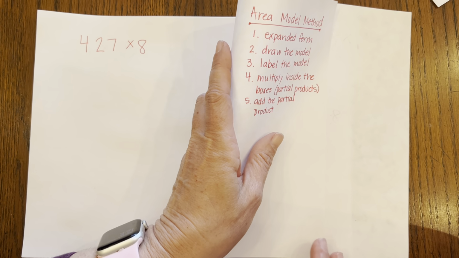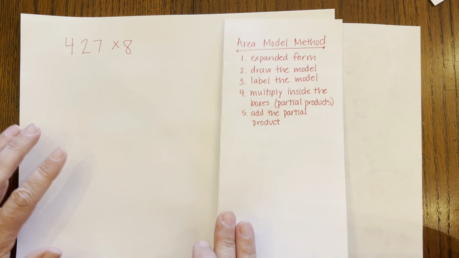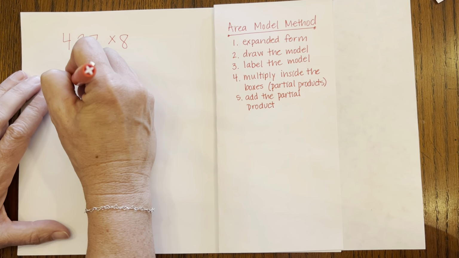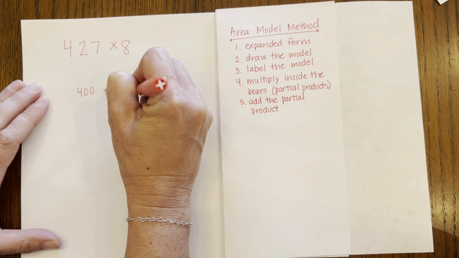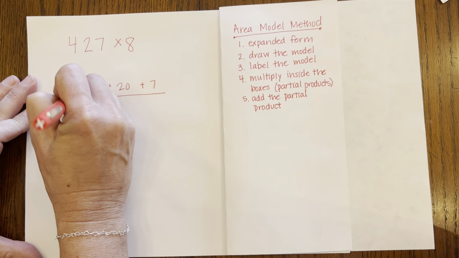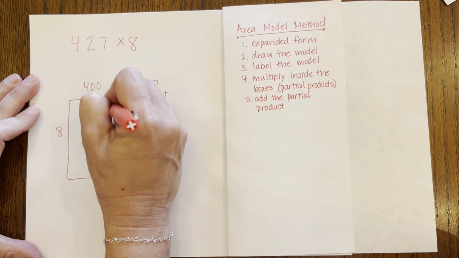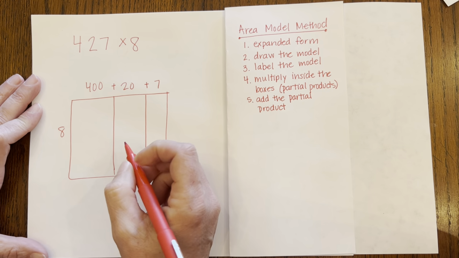on a 3-digit by 1-digit number. So we do the same steps. The first step is to write the multi-digit number in expanded form. We've got 400 plus 20 plus 7. We draw the model. We label the other side. When we see a plus, we draw a line.